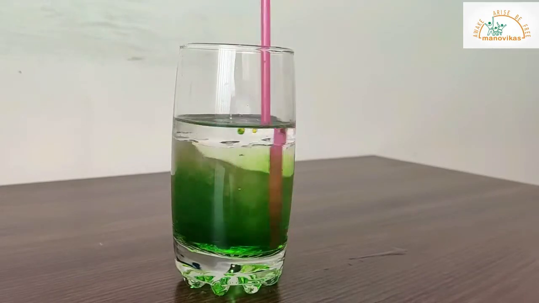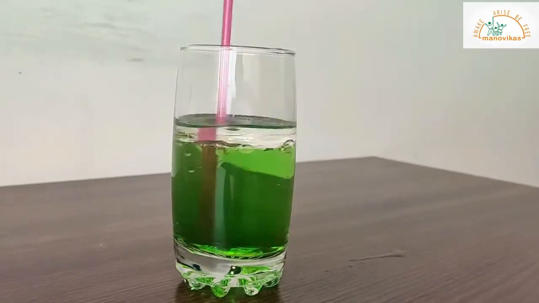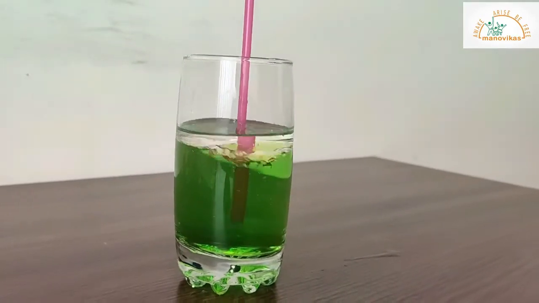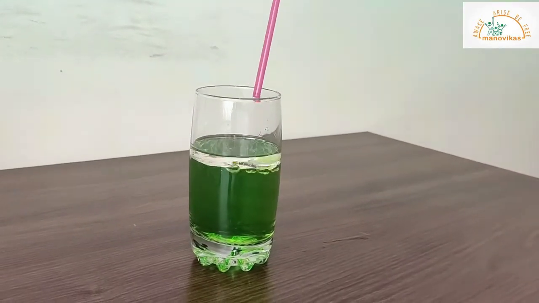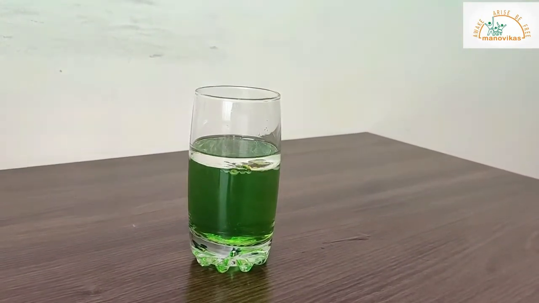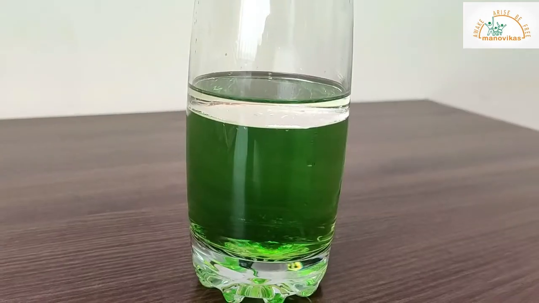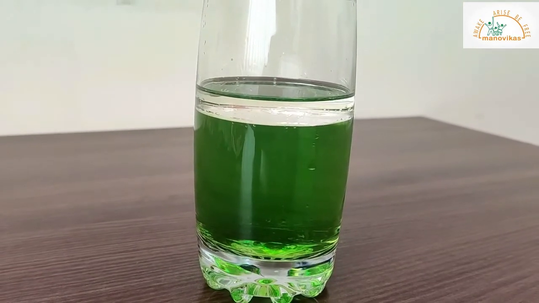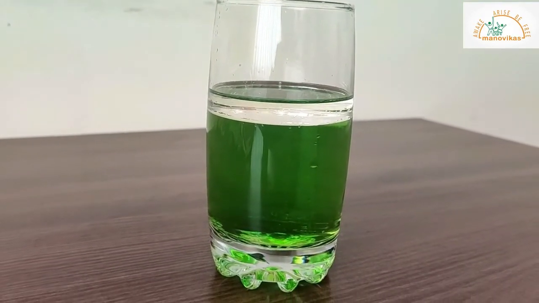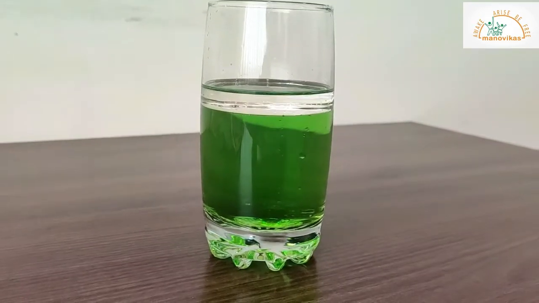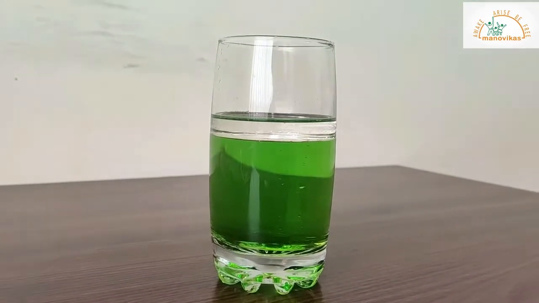This happened because liquid food coloring is water based, which is why it doesn't mix with the oil even when you stir it. So students, water and oil cannot mix because they are made differently.